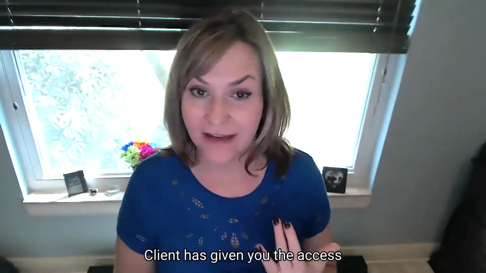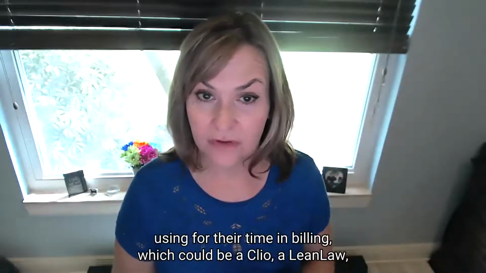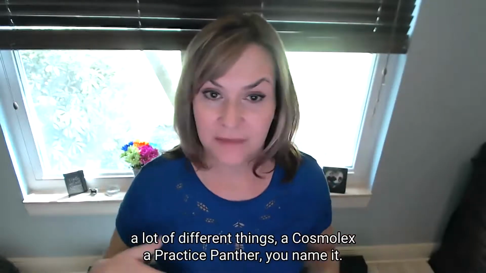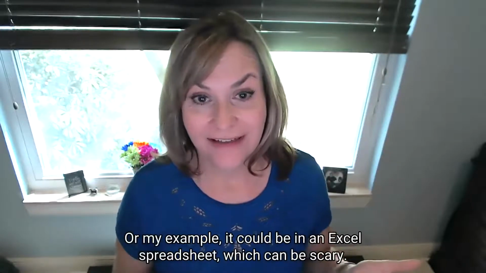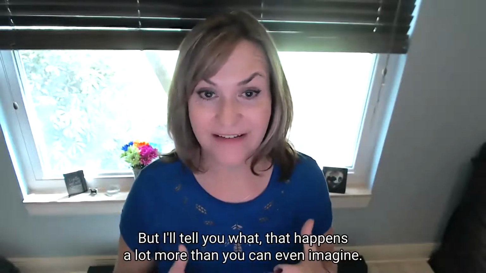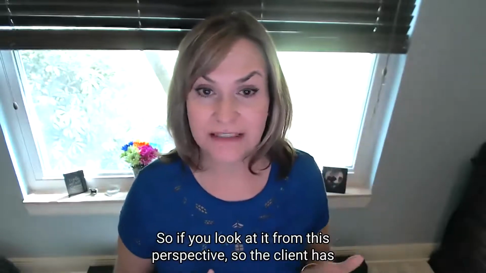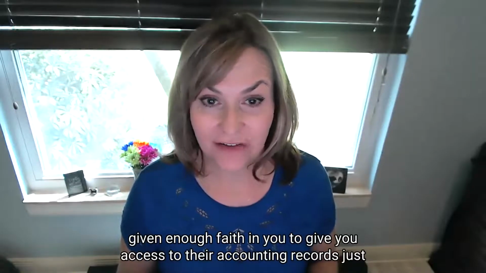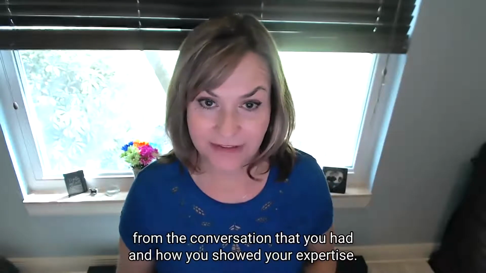The client has given you access to the QuickBooks file, and access to whatever platform they're using for their time and billing, which could be Clio, Lien Law, Cosmolex, Practice Panther, you name it. There are a lot of programs, or it could be nothing. Or in my example, it could be an Excel spreadsheet, which can be scary, but I'll tell you what, that happens a lot more than you can even imagine. So the client has given enough faith in you to give you access to their accounting records just from the conversation you had and how you showed your expertise.